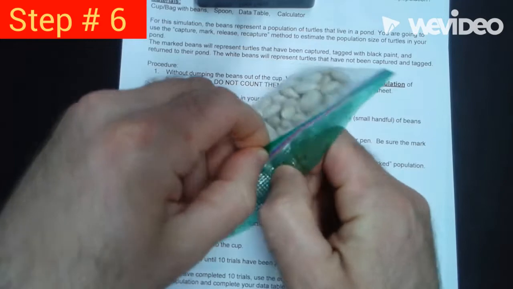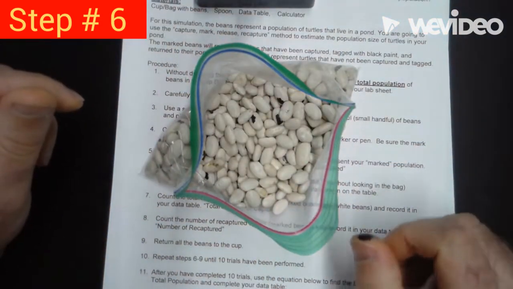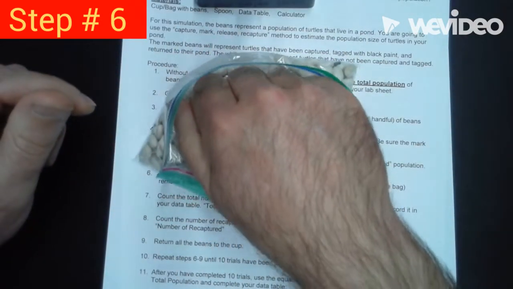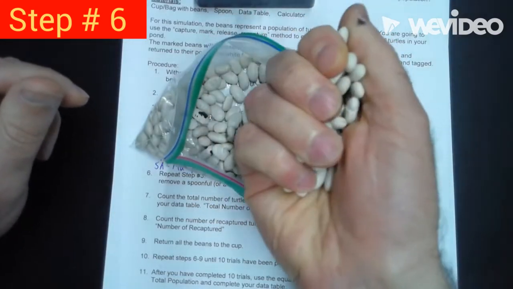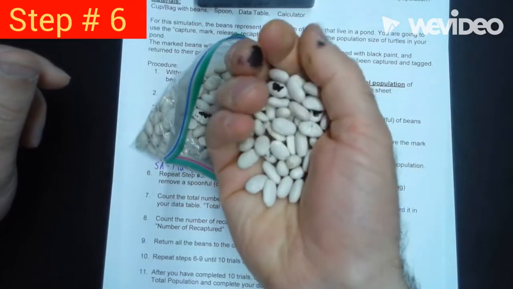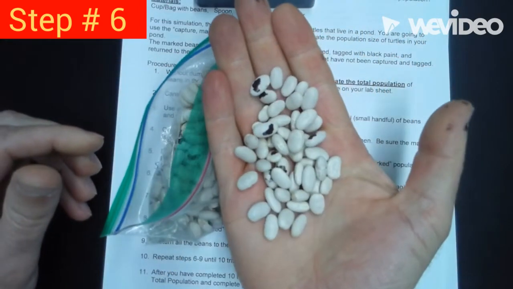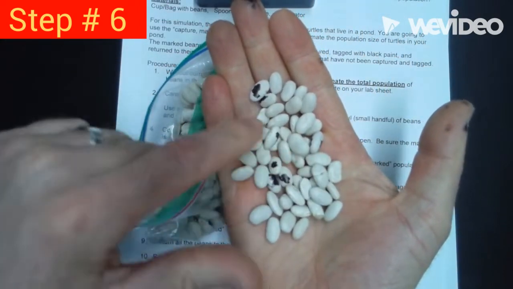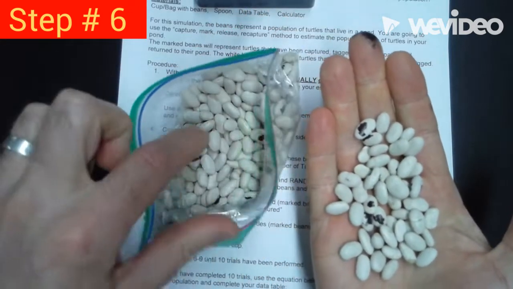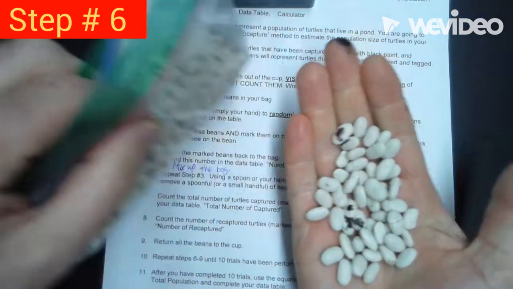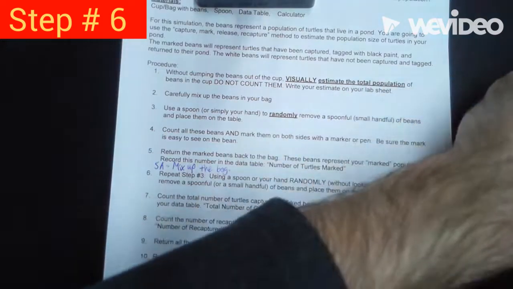Okay, next. I'm not going to look in the bag, but I'm going to reach in and grab a small handful, thinking this is going to be about the same size. All right, so I got the same size approximately. You can see right away some of my beans have got marks on them, and some of the beans in the bags have marks on them. So here we go. Now we're going to count these.